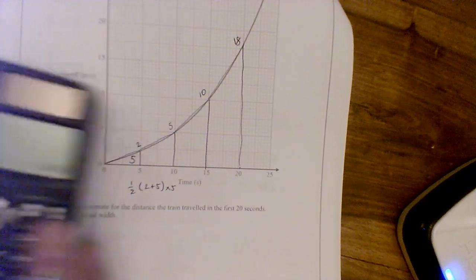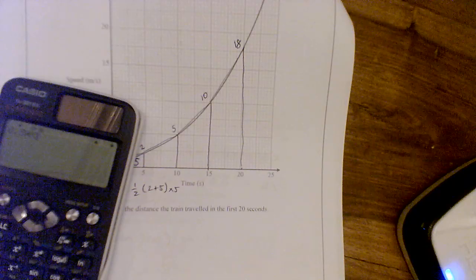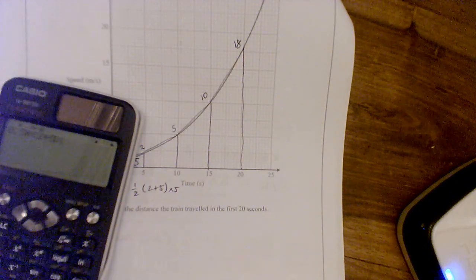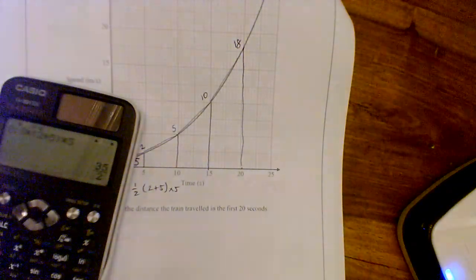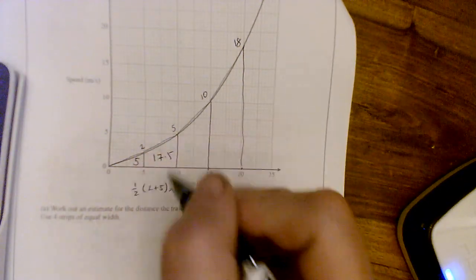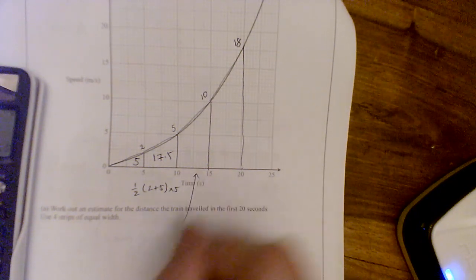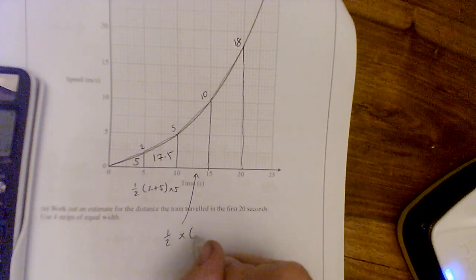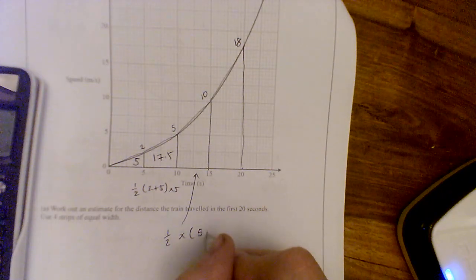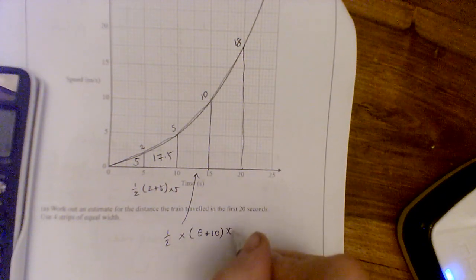Let's just do it on the calculator to be sure. So 0.5 times, in brackets, 2 plus 5, times by 5, and that's 17.5 in this one. We can do the same in here: a half times 5 plus 10, and then times by the distance between them, which is another 5.